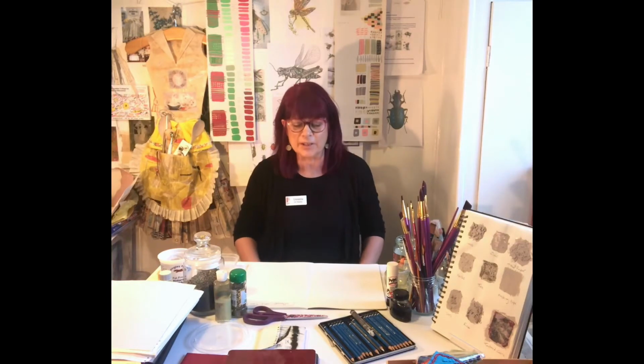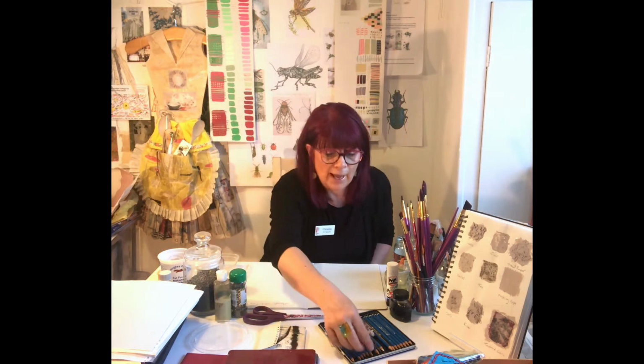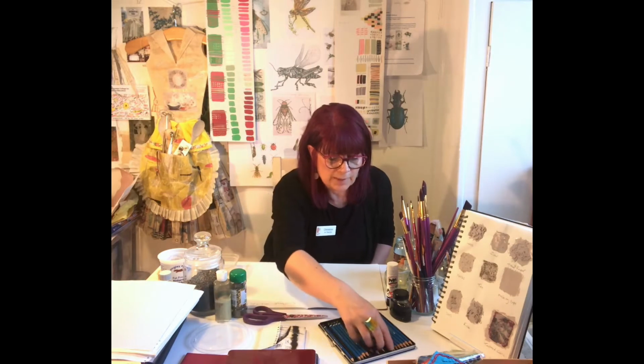Hi, we're going to look at texture today and how you can create texture using different art media and also using collage too. So the first thing we're going to do is look at how you can create texture using pencils.